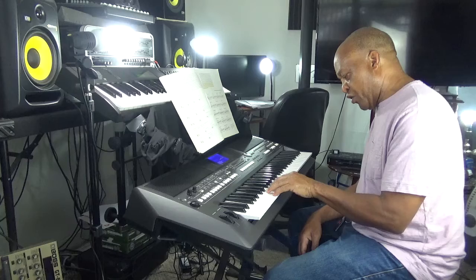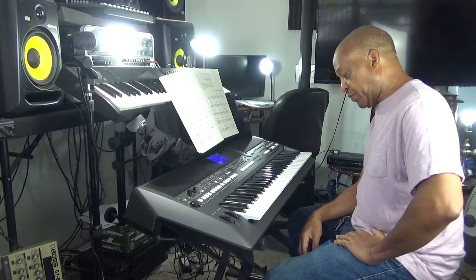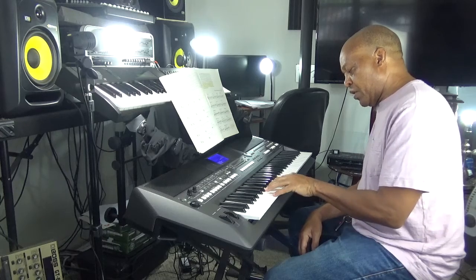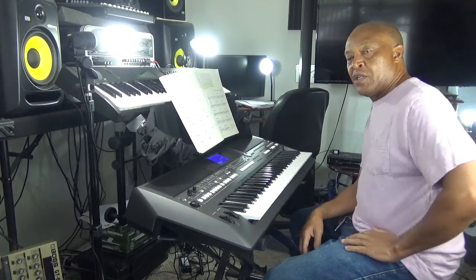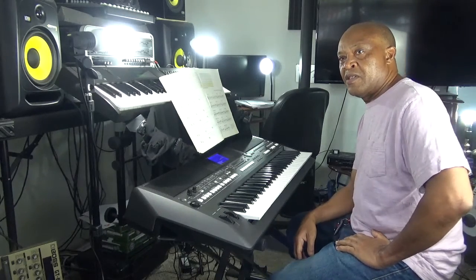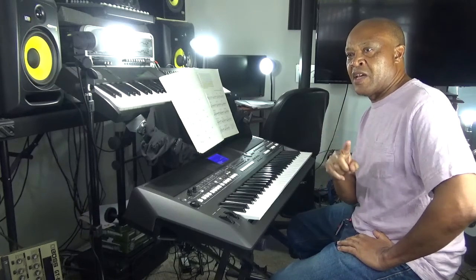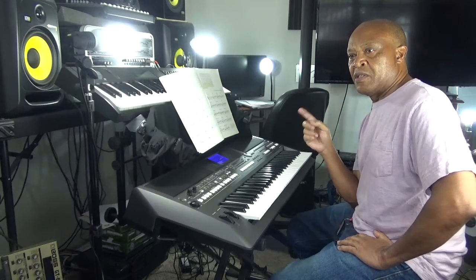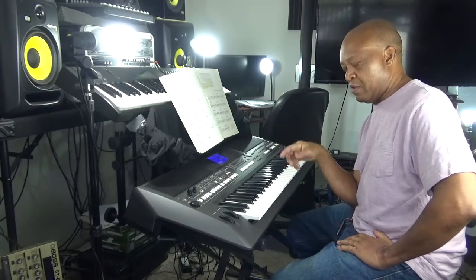So since C, E, G was just a try, I'm going to try to play inversion using a four-note chord. In this case, I'm going to play C major 7. When I say C major 7, I'm thinking about the 7th note in the C major scale.